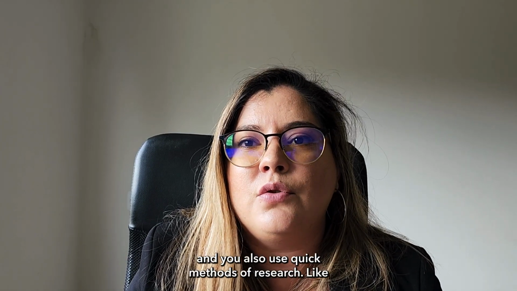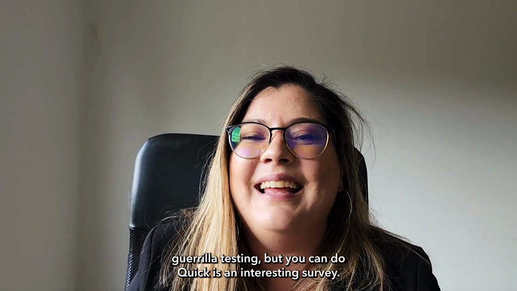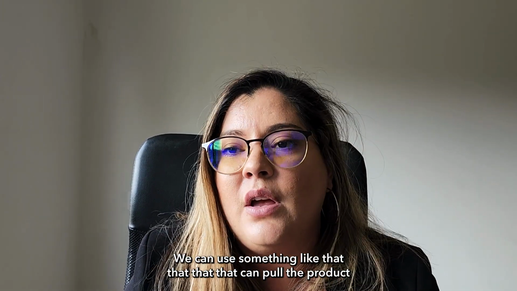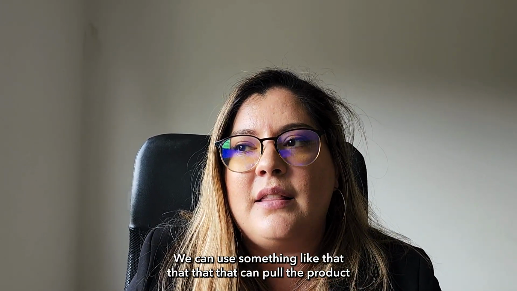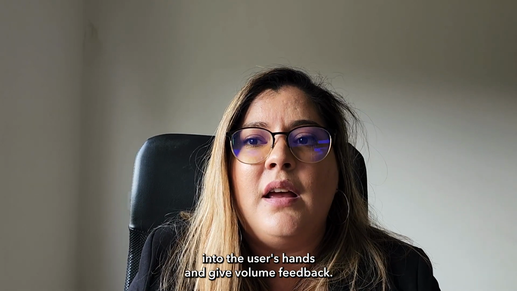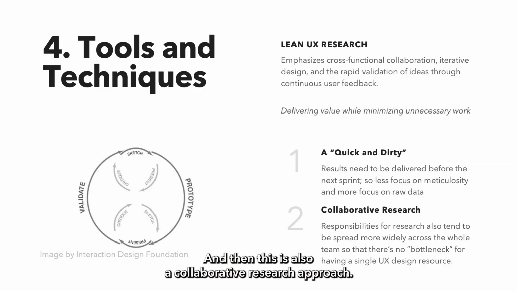You also use quick methods of research, like, I'm not a huge fan of guerrilla testing, but you can do quick usability testing, surveys, quick interviews, something like that, that can put the product into the user's hands and get valuable feedback. And this is also a collaborative research approach.